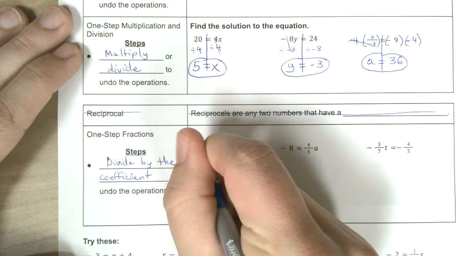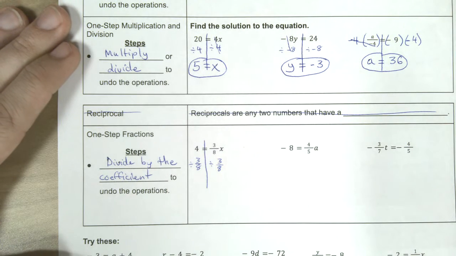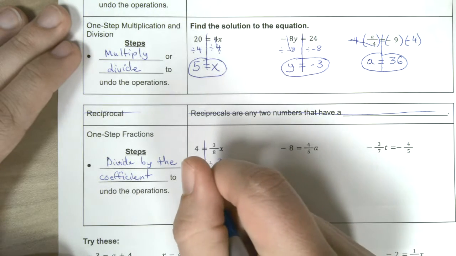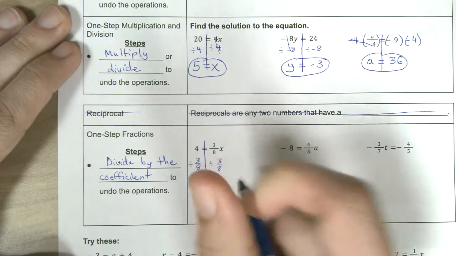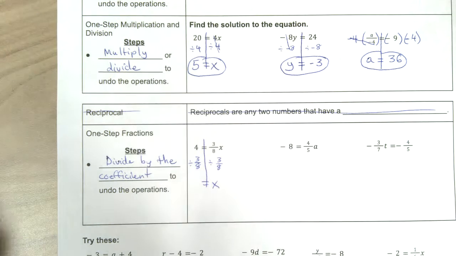And you can use a calculator on this. You should use a calculator on this. Okay. 4 divided by 3/8 is going to take me a second to figure out. 32. 4 divided by 3/8. Let's do this. And of course, I don't have a calculator on me. Yeah, it's going to be ugly.